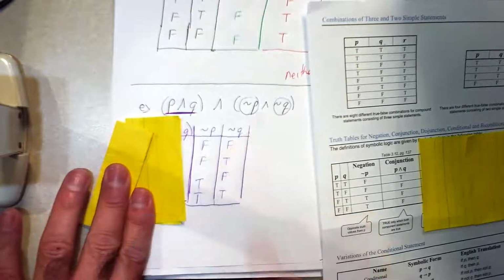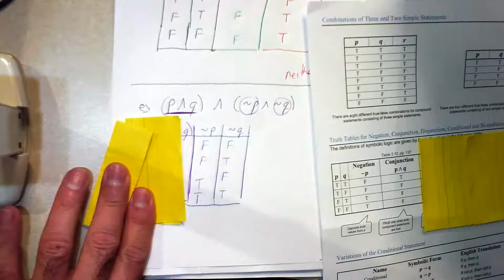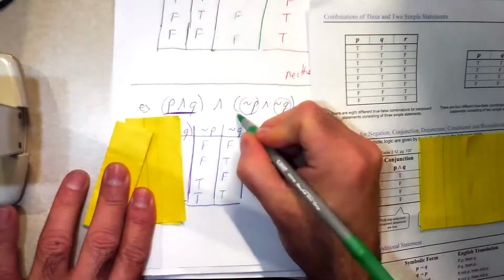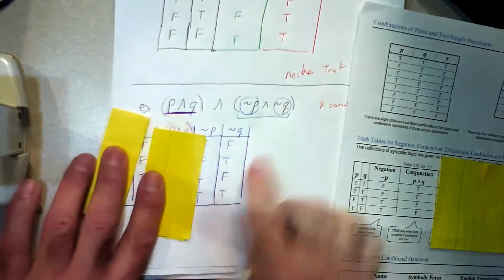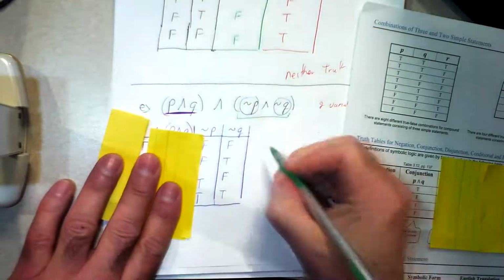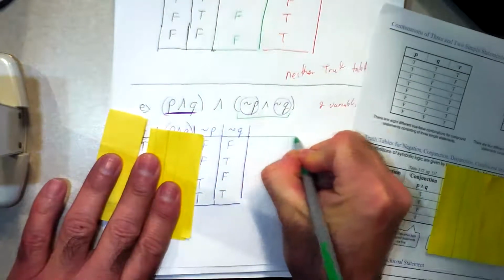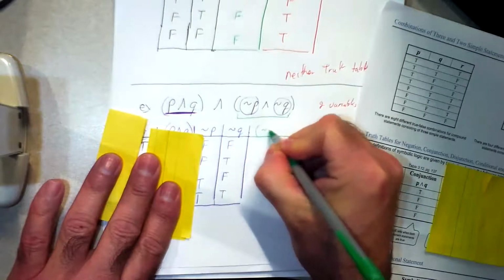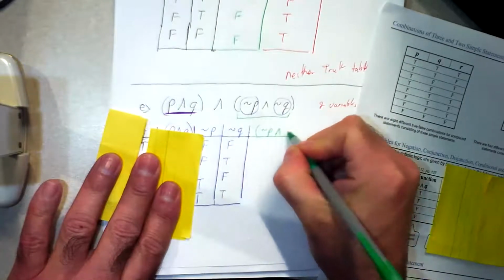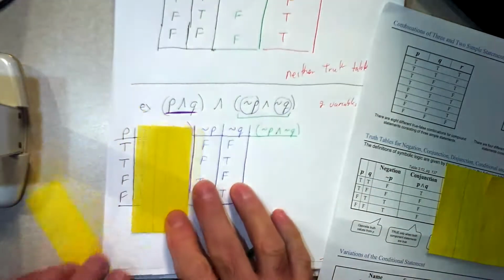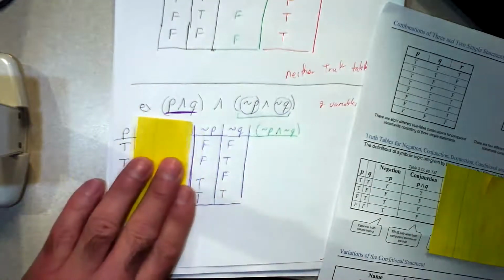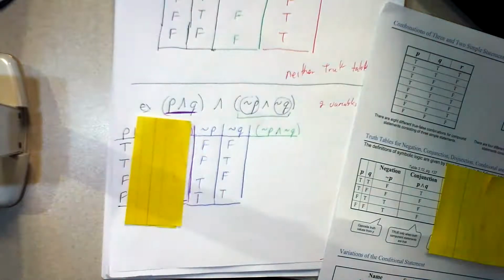So now I want to perform the connective for both of those, right? So I want to do the and. So I got to make another column, and I want to do not P and not Q. Right? So we're going to have to go and find our connectives.